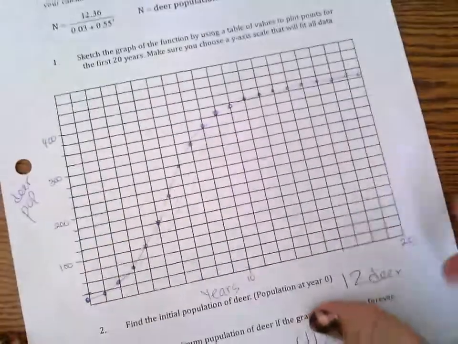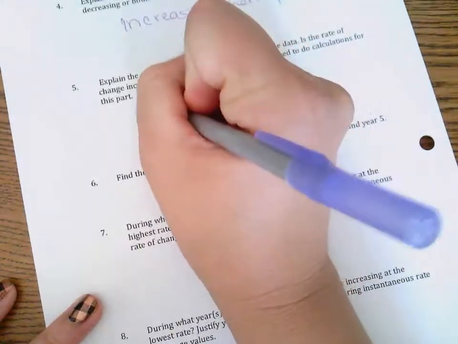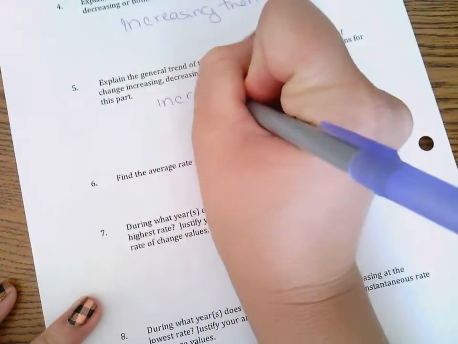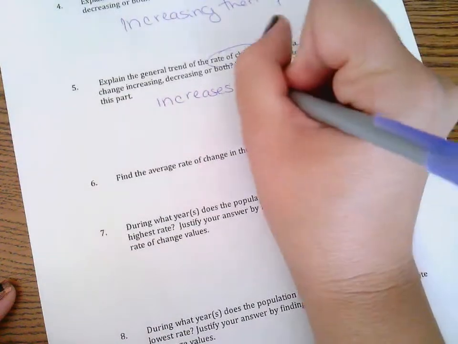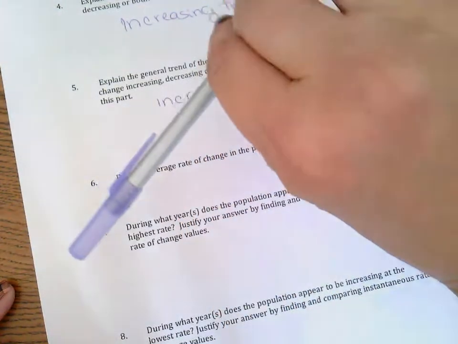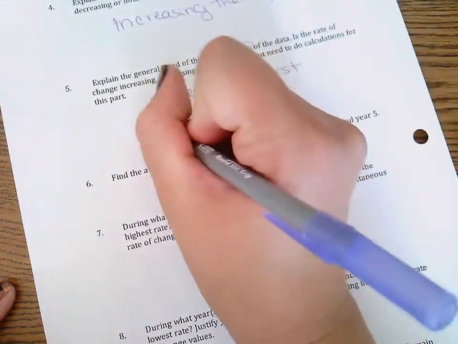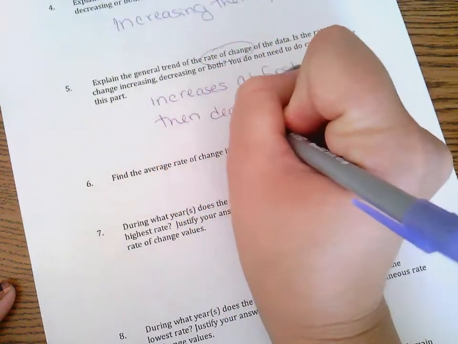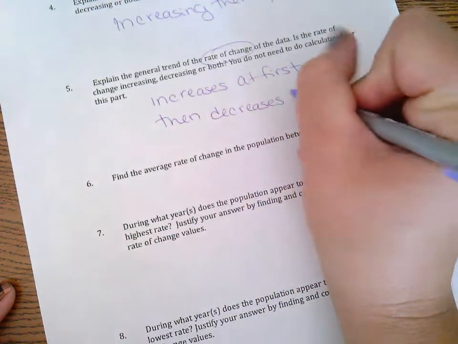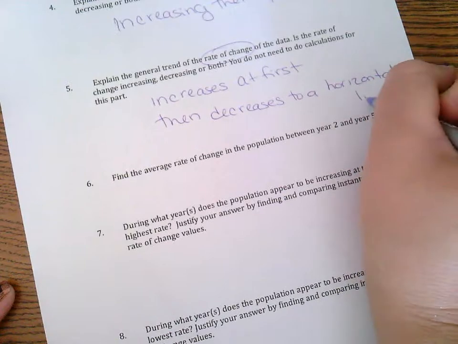So I would say that the rate of change itself increases at first. We said the slope was getting steeper and steeper and steeper, and then it starts to decrease and gets less steep, then decreases to a horizontal line, which is a rate of change of 0.